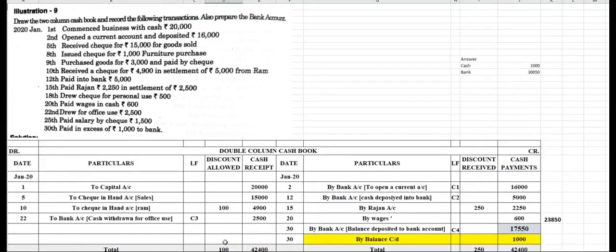So these are the 4 major problems of double column cash book I have solved in this video, and in the previous video I solved 2 problems. In total, 6 problems of double column cash book are solved.